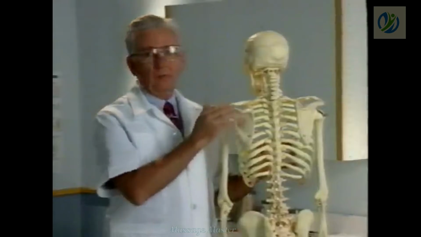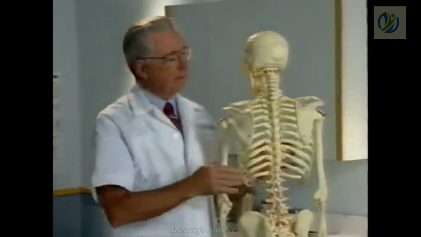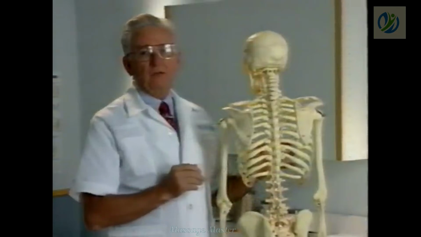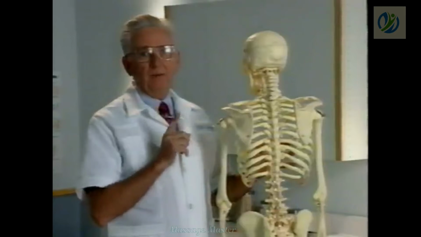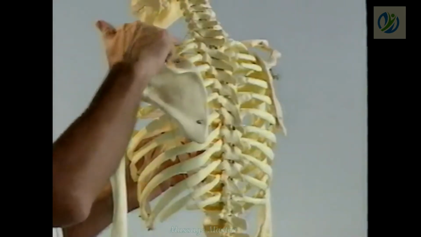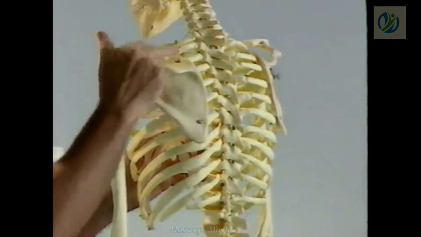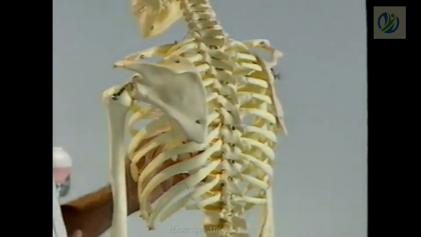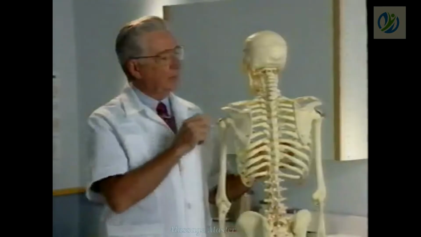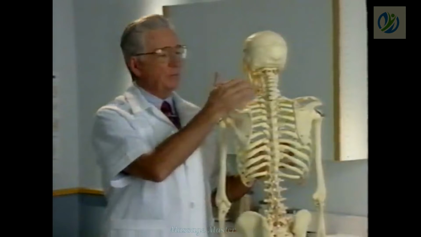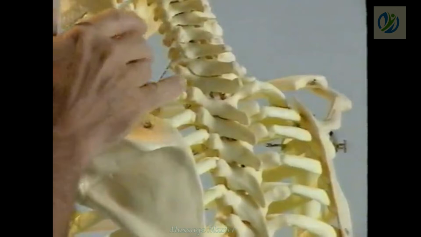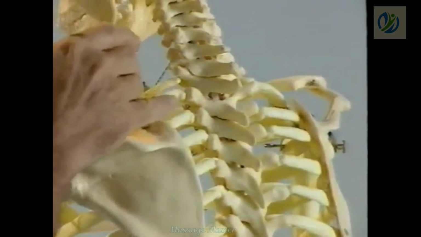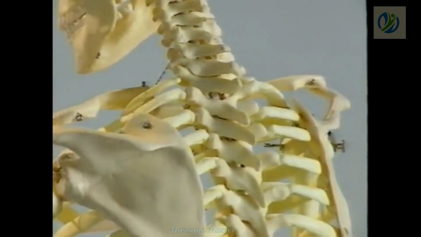Now the ribs are 12 in number on either side, and they are divided into what are called typical and atypical ribs. The atypical ribs are all ribs that have the numbers 1 and 2 in them: the first and second rib at the top, the 11th and the 12th ribs at the bottom. What makes the first and second rib of great importance is their relationship to the thoracic inlet and the neurovascular bundle as it proceeds down through to the upper extremity.